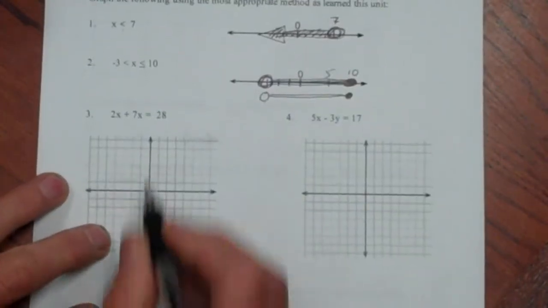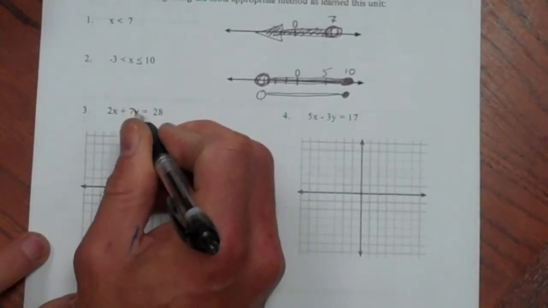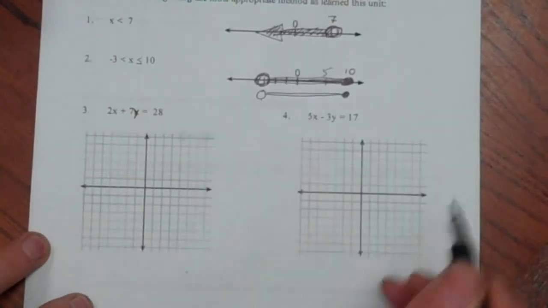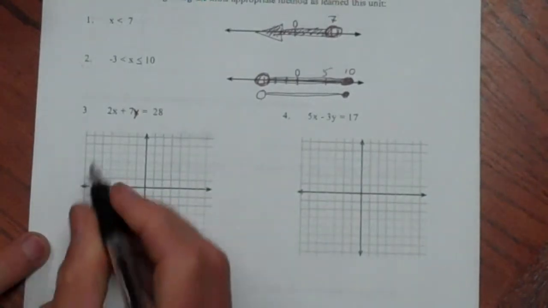Here's a first of typos. That's obviously supposed to be a y. If you did it as like 9x equals 28, you're going to get a vertical line at x equals 7. That would have been okay, but here we go.